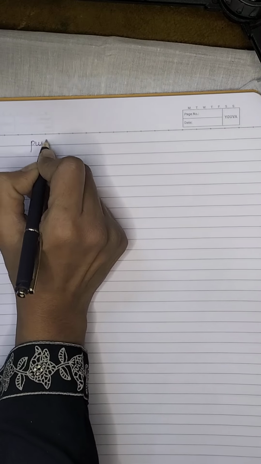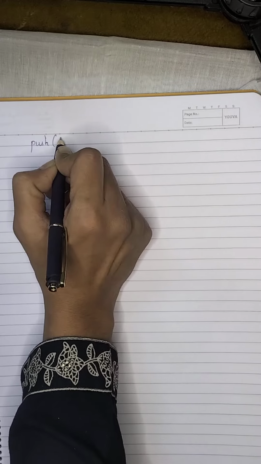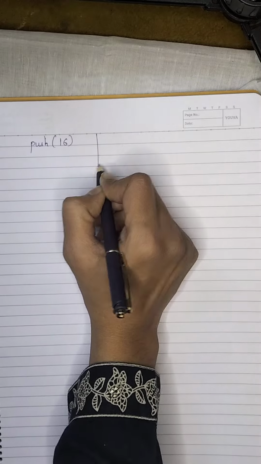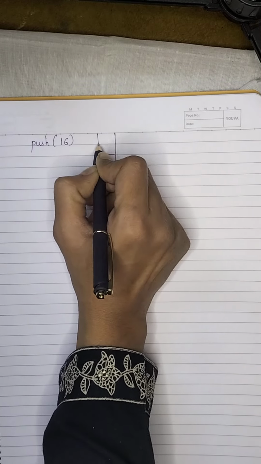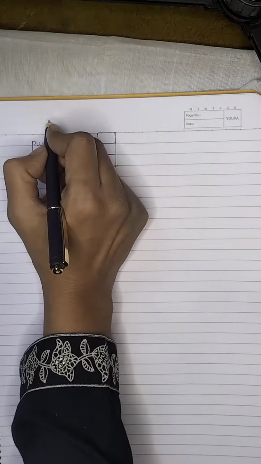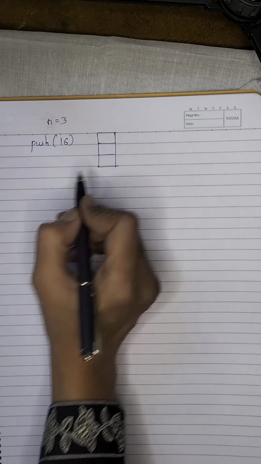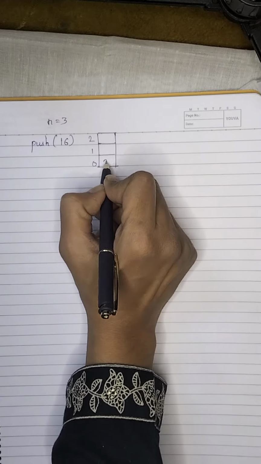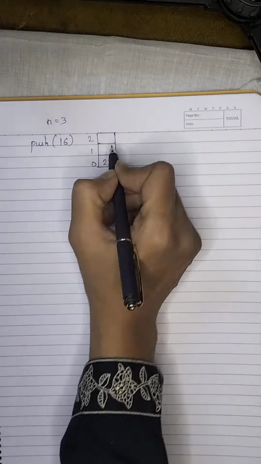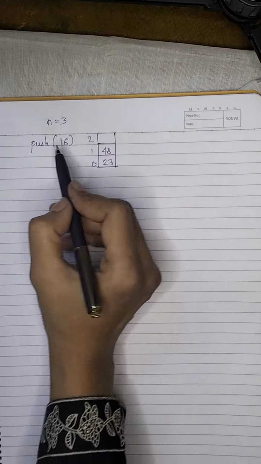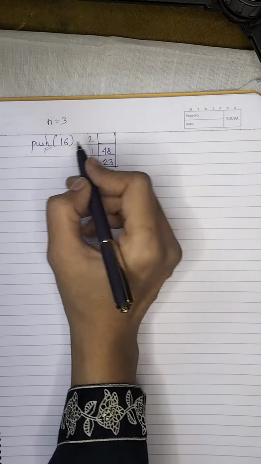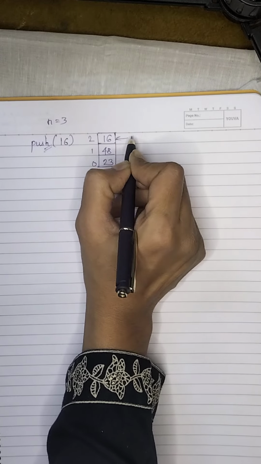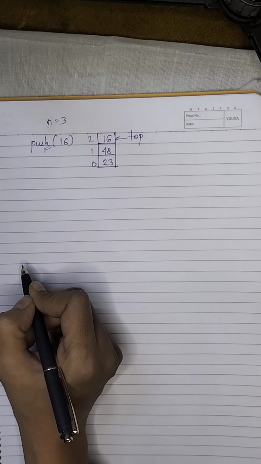One more time, consider that again there is one more push operation. Let this time the number be 16. So again you need to draw the same stack with size 3, right? Why size 3 always? Because we have considered the size of stack as 3. Give the indices 0, 1, 2. What are the previous elements? It is 23 on the 0th position, then it was 48 on the first position. Now because of the third push operation with the element 16, we got 16 inserted on the second position where the top variable is pointing.